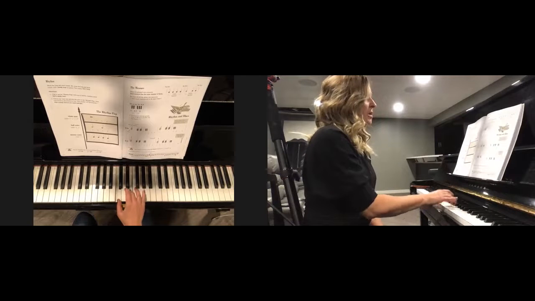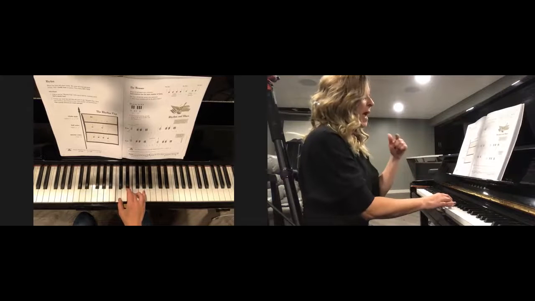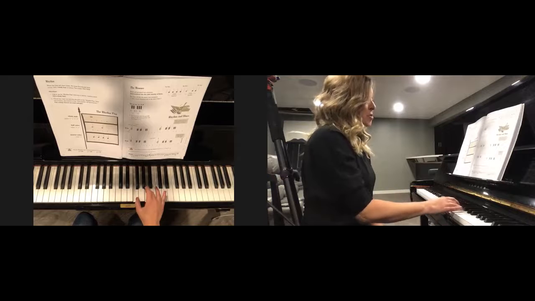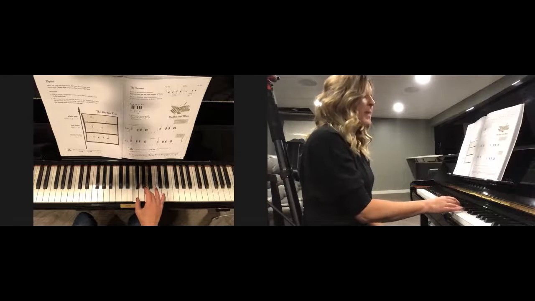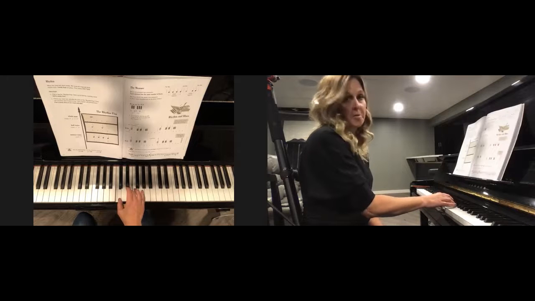1, 2, 3, 4. 1, 2, 3, 4. And then the notes move up to F and A. 1, 2, 3, 4. 1, 2, 3, and then back. 1, 2, 3, 4.